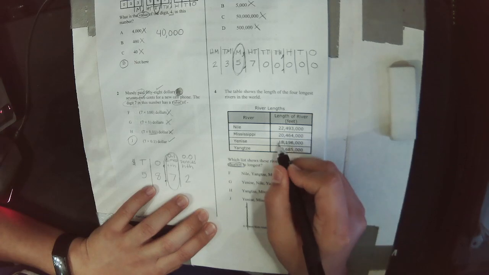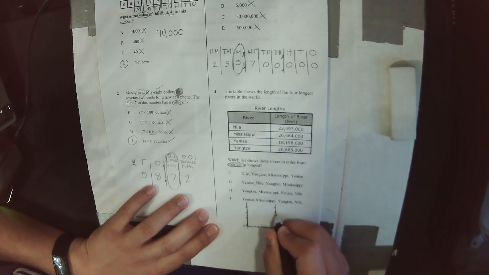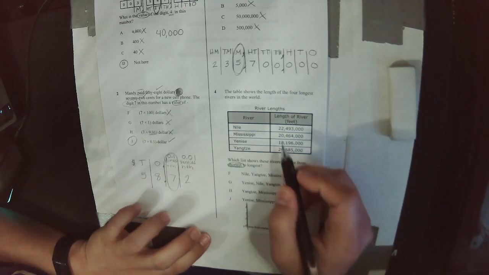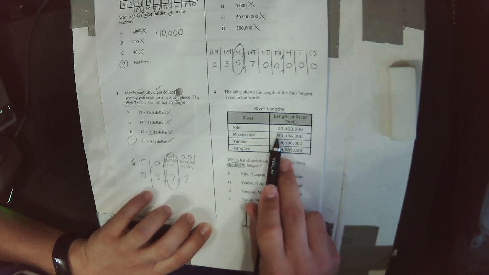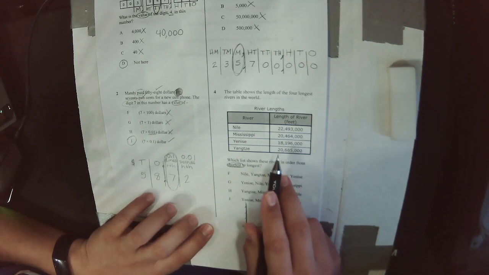I have 1, 2, 3, 4 numbers. I'm going to put 4 commas on each line. 1, 2, 3, 4. Now that I have my commas there, all I need to do is copy the numbers and make sure the commas end up in the right places.